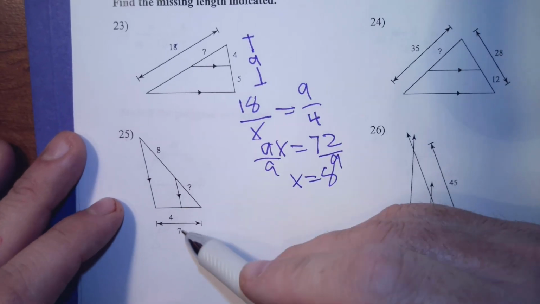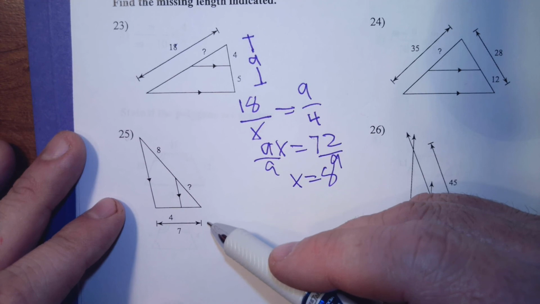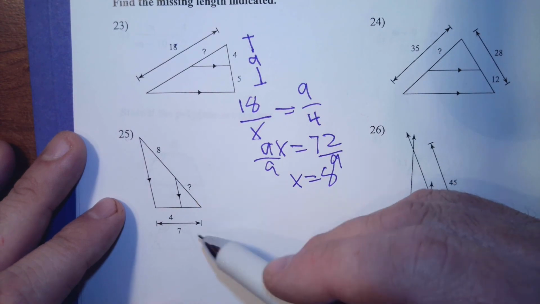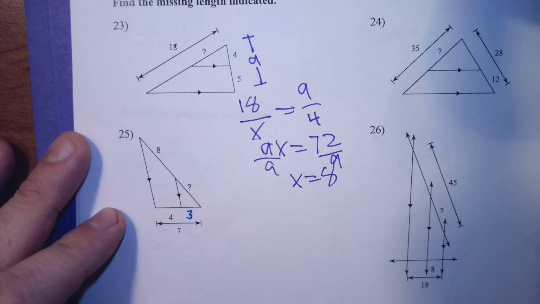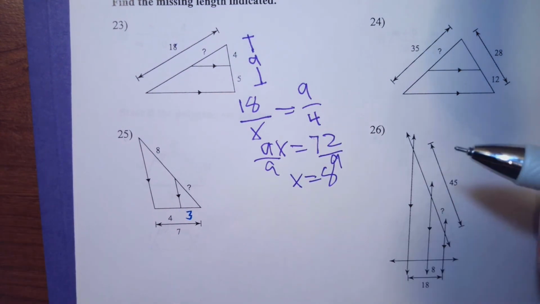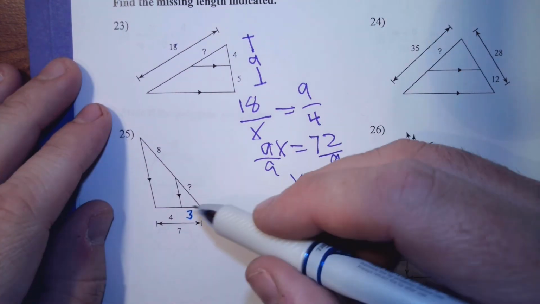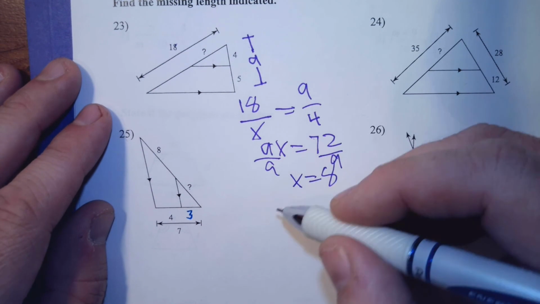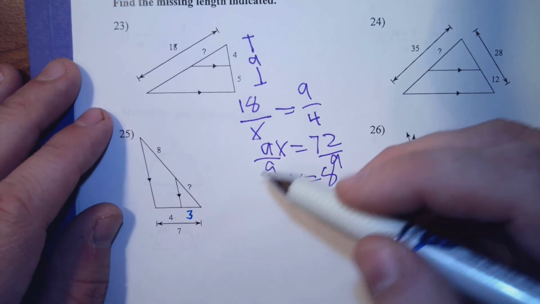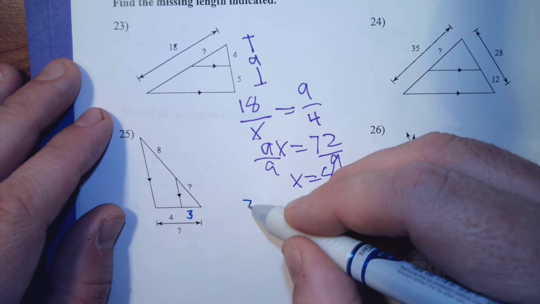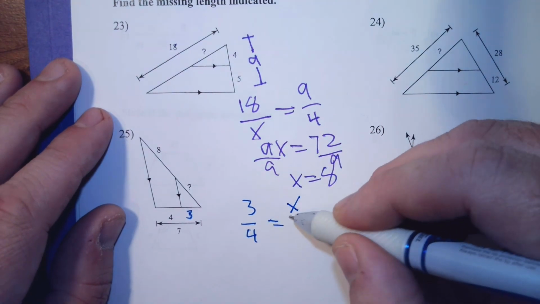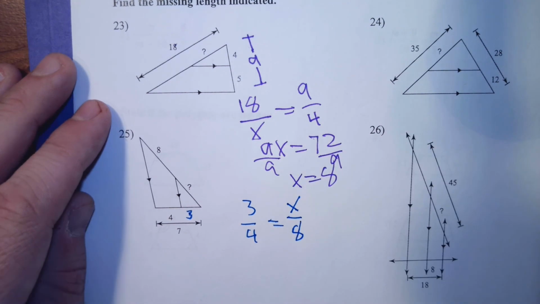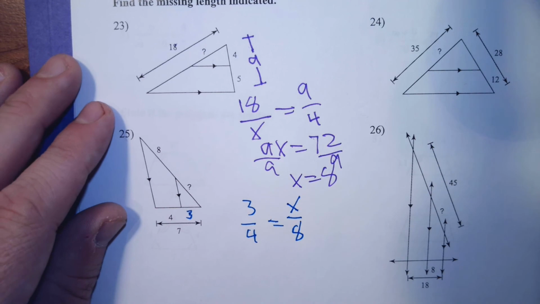Basically, this one's going to be the same way. You can do it a little bit differently because we're looking for this one, so I'll do it a different way. So that's 4. This would be 3. Then we have those little formula things, theorems, that basically say that we can do 3 over 4 equals question mark over 8, and then cross multiply.